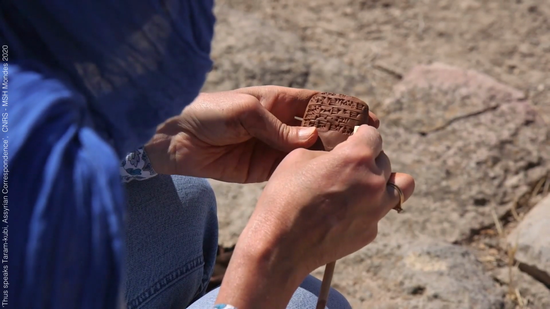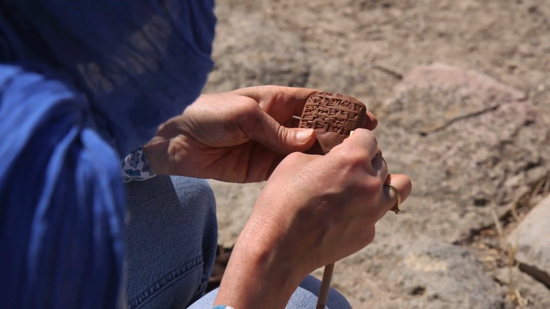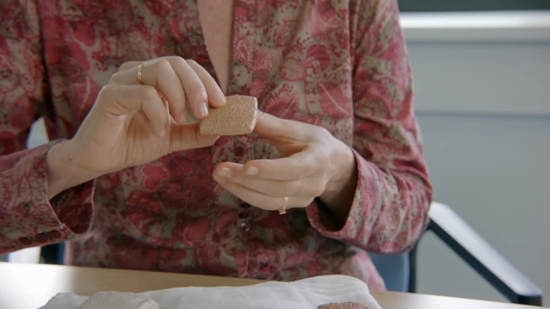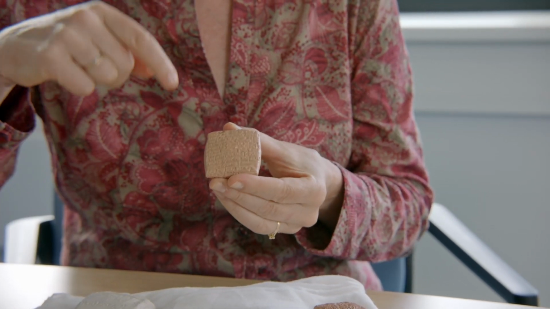A manuscript is usually a soft material on which you write with some kind of ink. So you think about paper, leather, vellum, papyrus, something like that. So it's 2D. These clay tablets, we consider them as manuscripts, and this is a bit of a revolution because this is a 3D text.